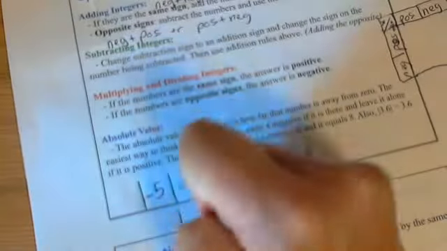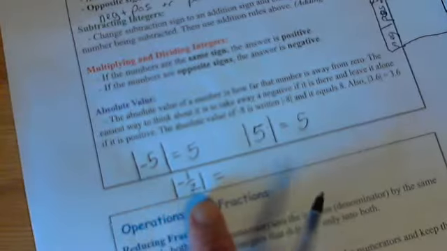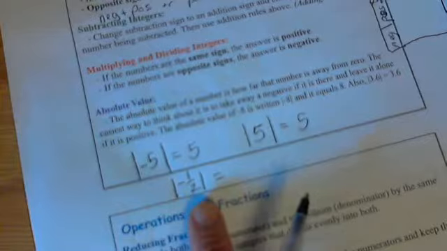Let's try a couple more examples. What's the absolute value of -1/2? Well, what the absolute value bars do is ask us how far is -1/2 from 0. Well, it's half of a space away from 0. And we measure distance with a positive number, so the answer is +1/2.